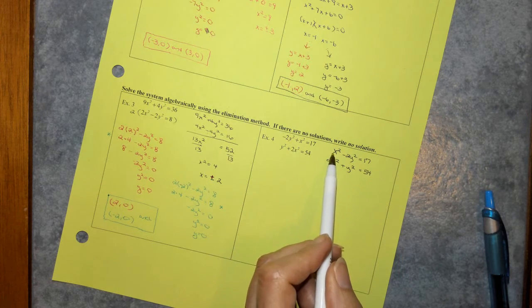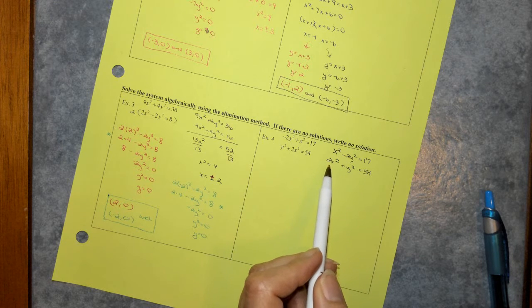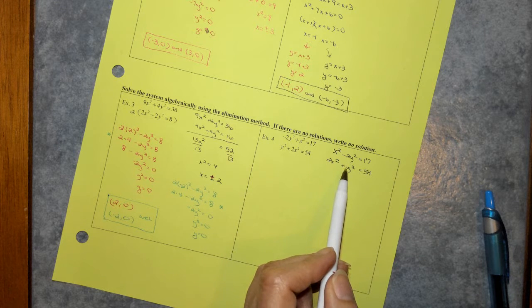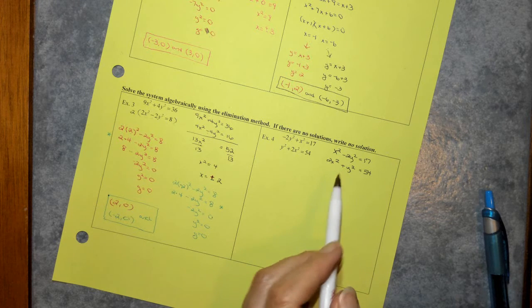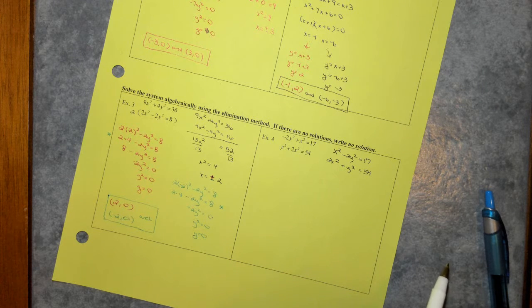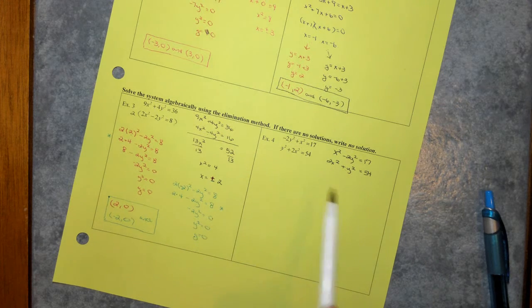So I notice that I have a positive and a negative on my coefficients. That makes this first one a hyperbola. I notice I have a positive and a positive, which makes my situation an ellipse. Now these are not in standard form by any means, but I certainly can make that connection as to what the graph is.